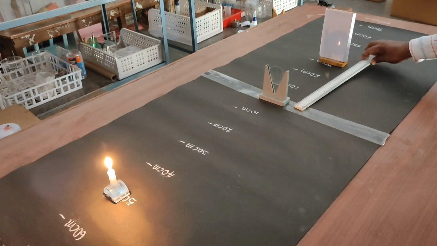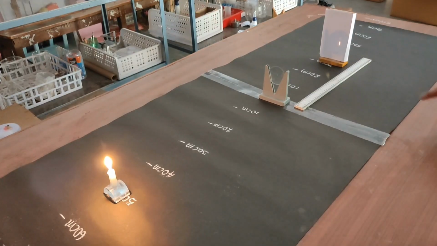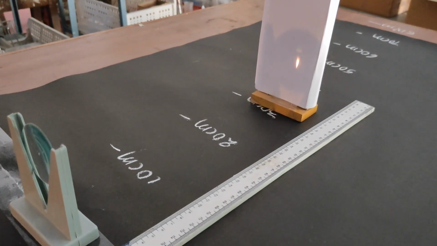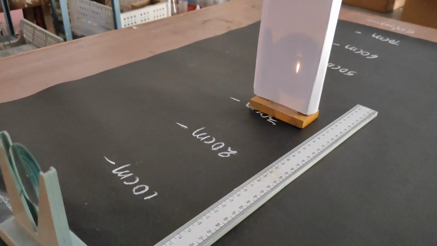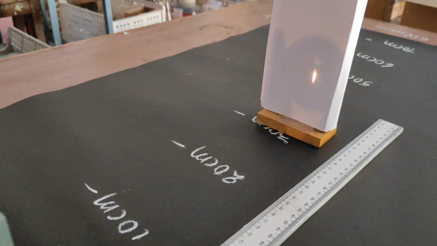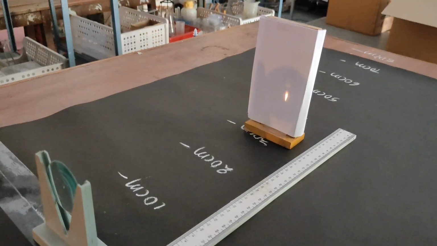Now measure the image distance from the lens. It is exactly 32 centimeters. Object distance is 50 centimeters. Image distance is 32 centimeters. Observe the nature of the image. It is diminished image, inverted image, and we are getting the image on the screen, so it is a real image.